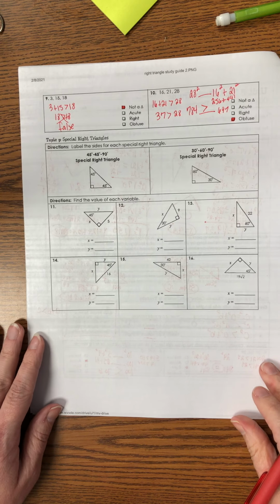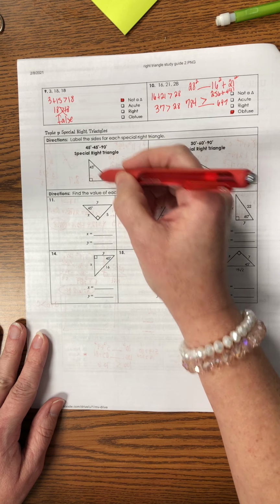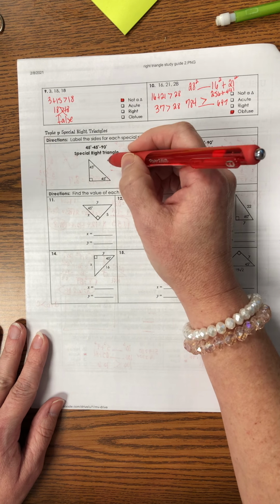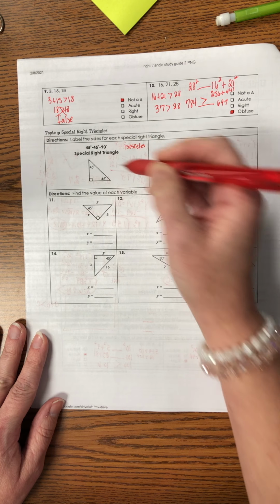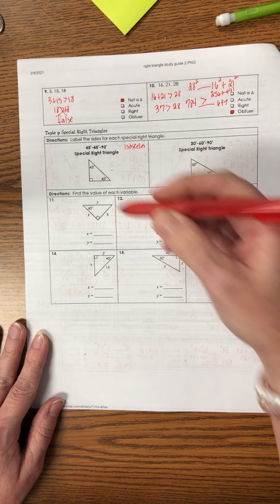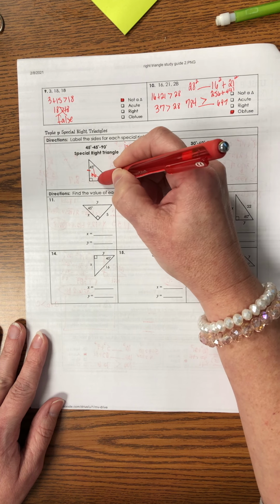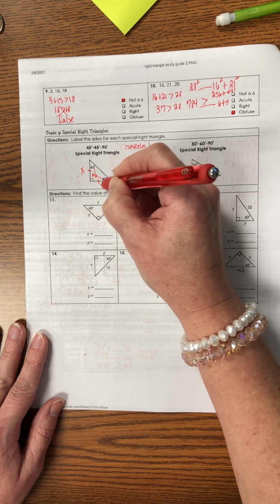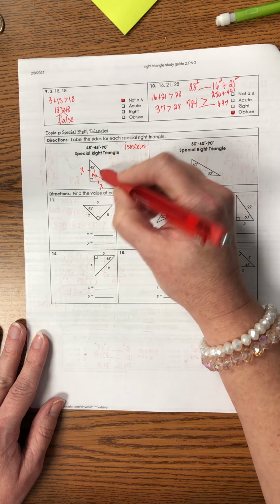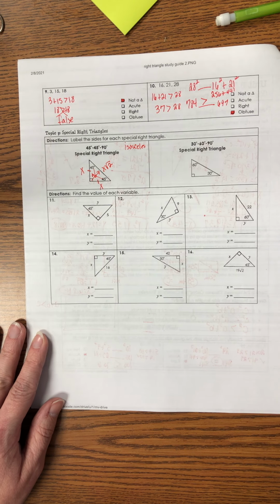Okay, let's move on to our special right triangle relationships. Now, if you have a 45, 45, 90, remember this is an isosceles triangle. That means it has to have two congruent sides because you have two congruent base angles. So across from your 45s are your two congruent sides. Now the relationship on those will be x and x. Now across from your 90-degree angle, you'll have x square roots of 2.